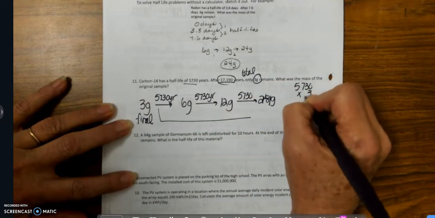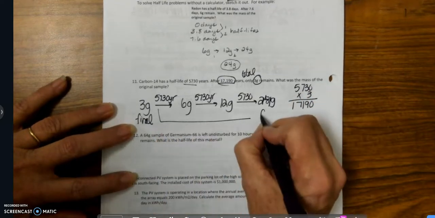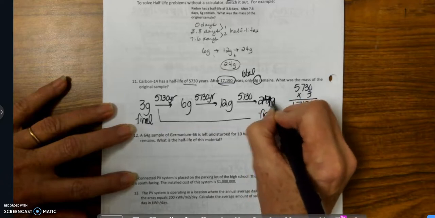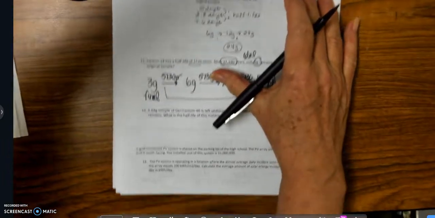5730 times 3 is 17,190. So this is my final, is 24 grams. All right, let's look at the next one.